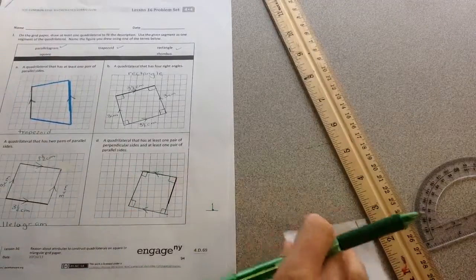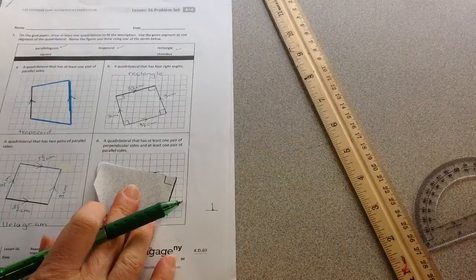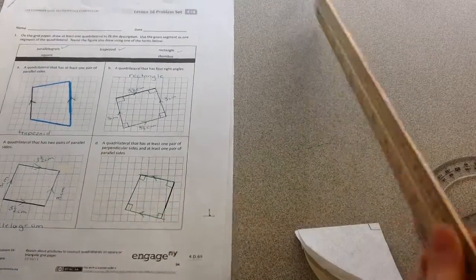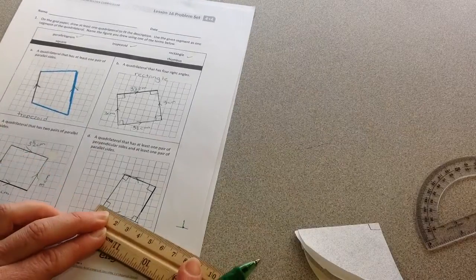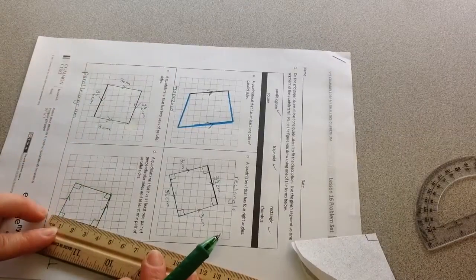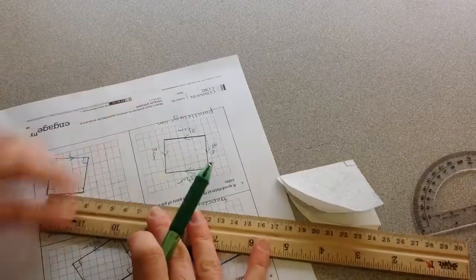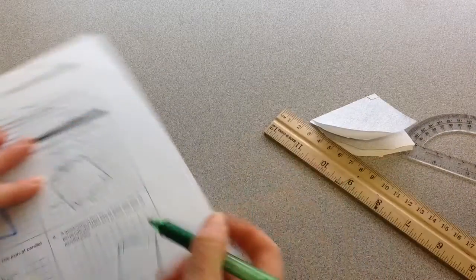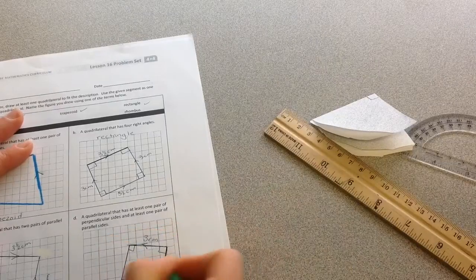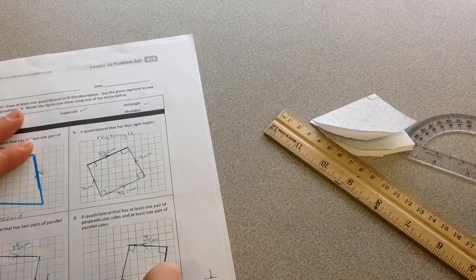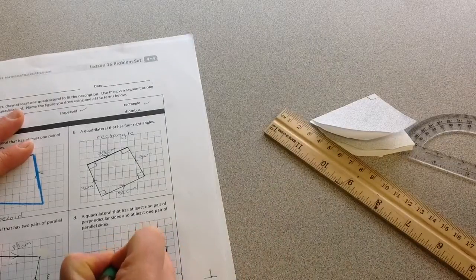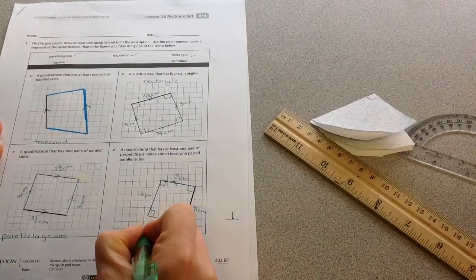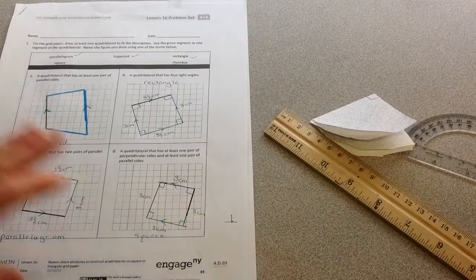I have measured with my 90-degree right angle template, and I have checked that all my angles are 90 degrees, and I've measured each one, and they are actually all 3 centimeters. So if they are all 3 centimeters, that means that every single side is the same, which makes it a square. Very good. All right, go ahead and flip your page.